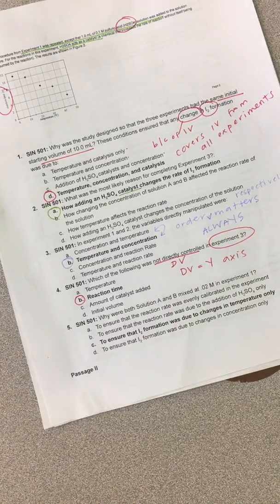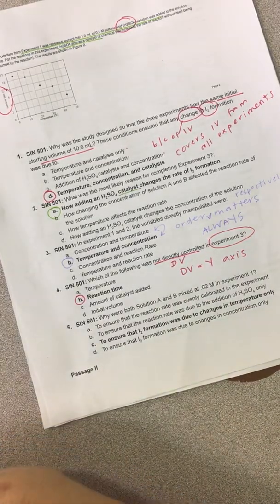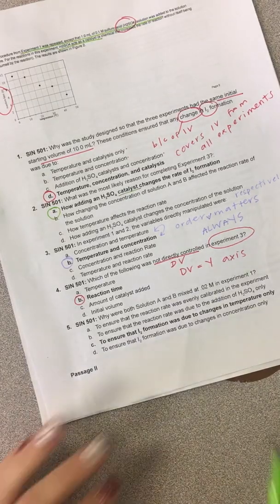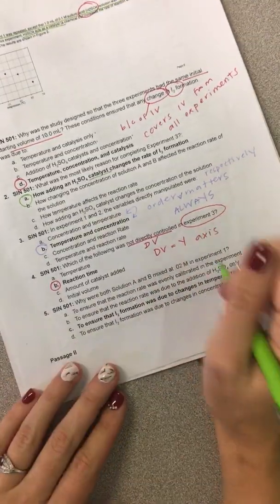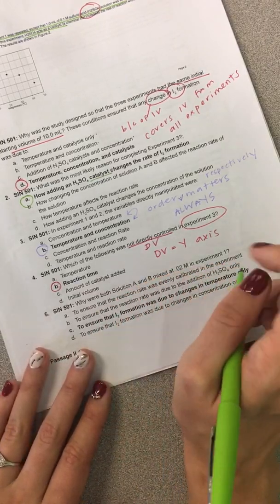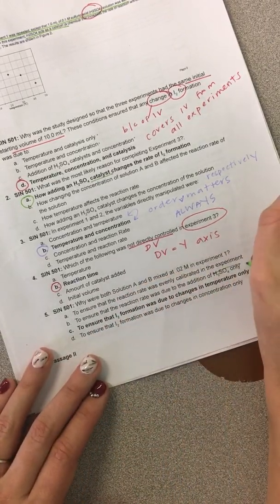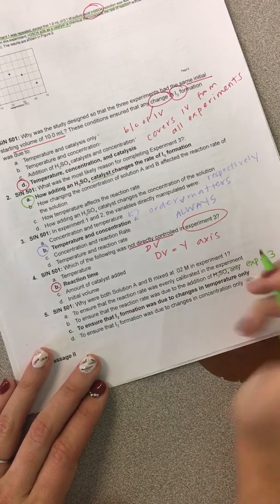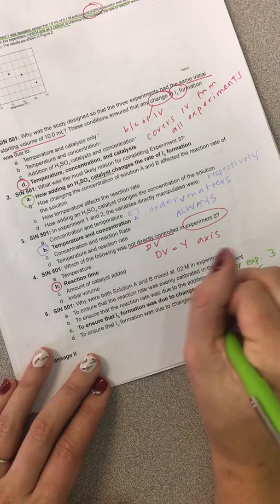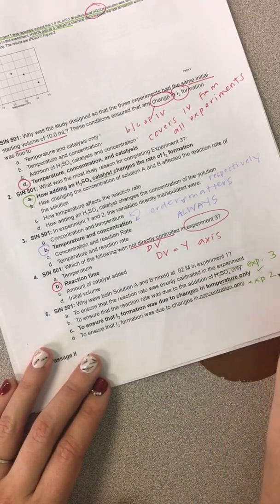All right, why were solution A and B mixed at 0.02 in experiment 1? So, to ensure that reaction rate was evenly calibrated, to ensure that reaction rate was due to the addition of H2SO4 only. Nope, that's experiment 3. To ensure that this was due to changes in temperature only. That matches. Concentration, nope, that's experiment 2. So now let's pick between A and C.